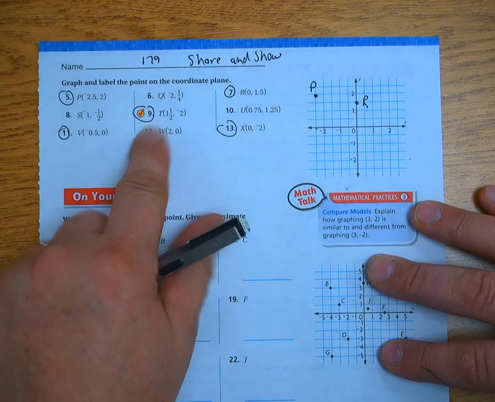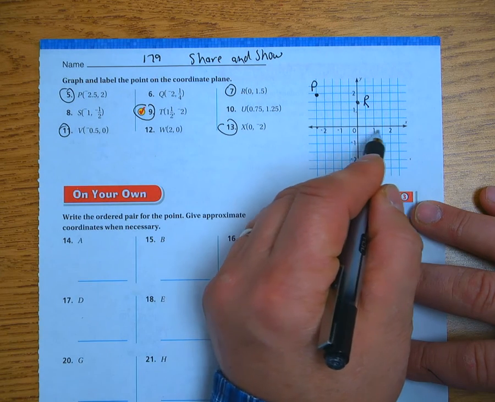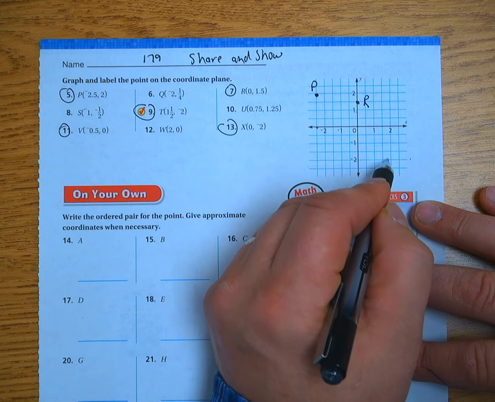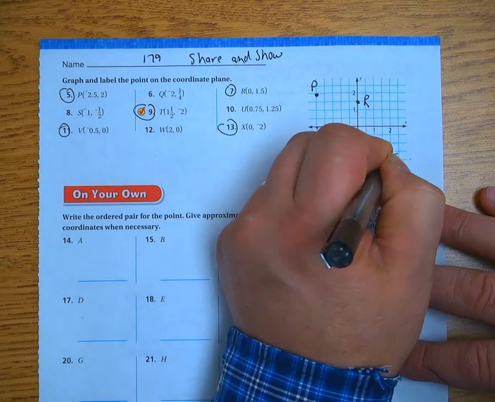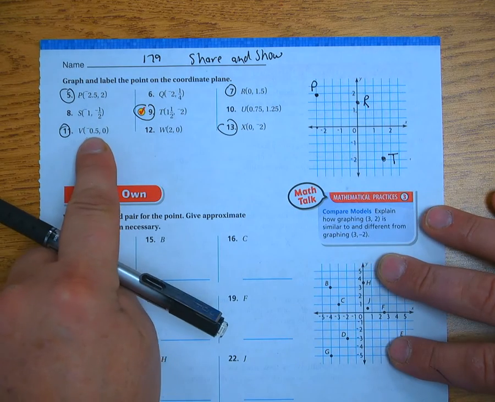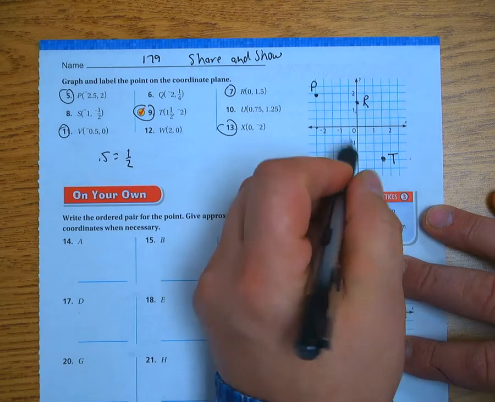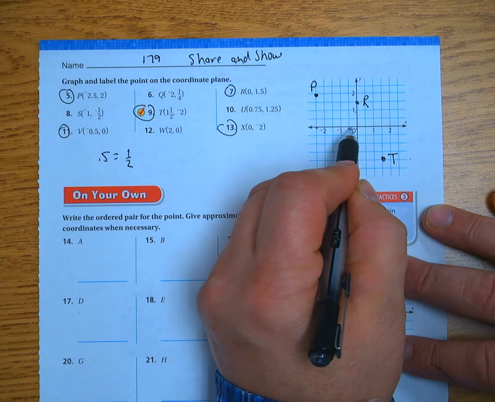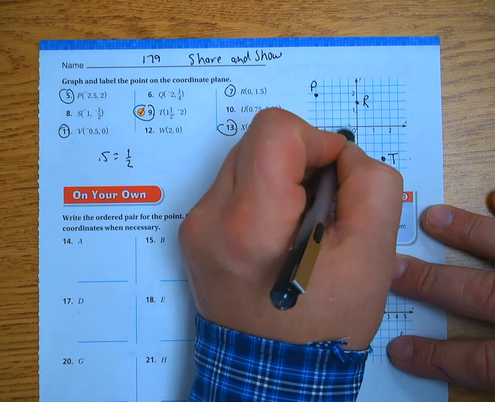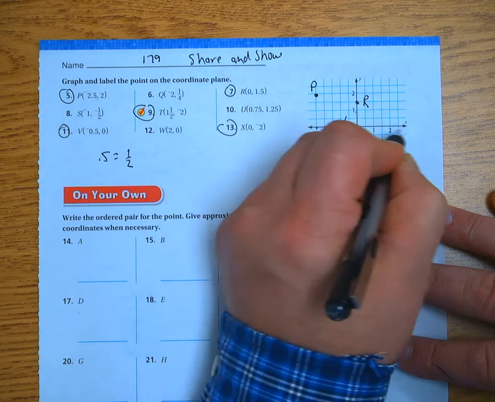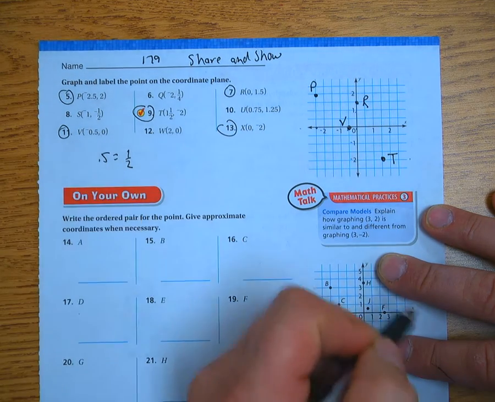11 or 9, it's a positive 1.5, so that's positive 1.5 to the right, and it's a negative 2, so it comes down to here, and that's labeled T. 11 is negative 0.5. Remember, 0.5 is the same as half, so it's a negative half. So notice it's divided into two parts. Here's a half backwards, and it doesn't go left or right. It's right on the x-axis, which is why the y is 0.